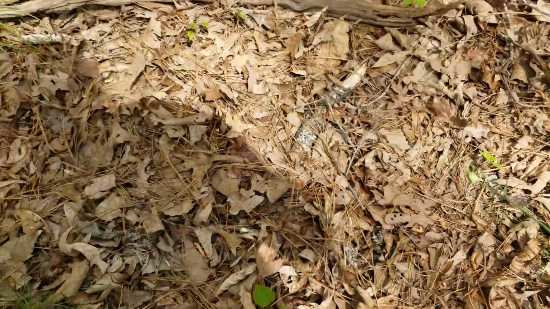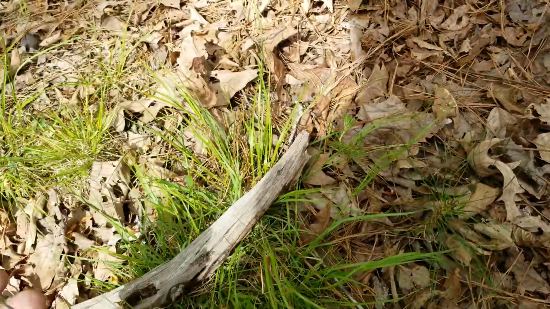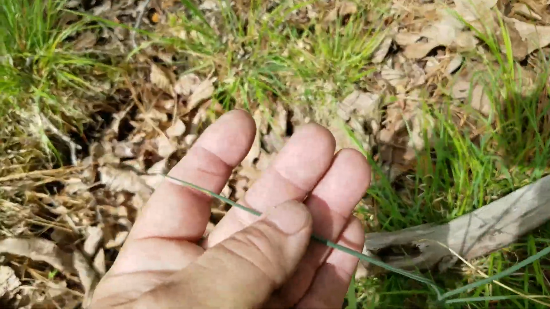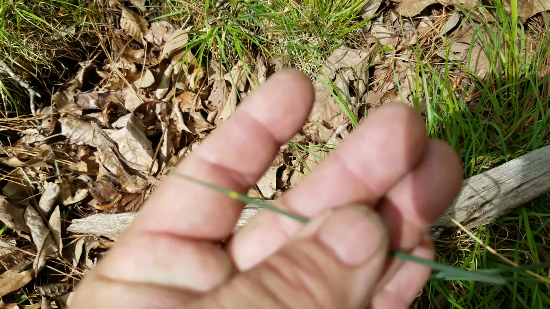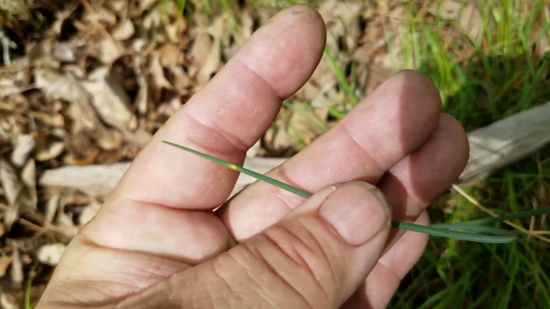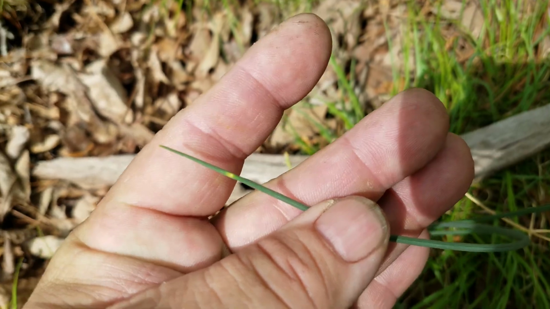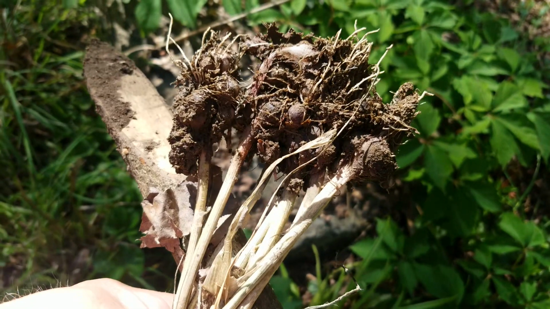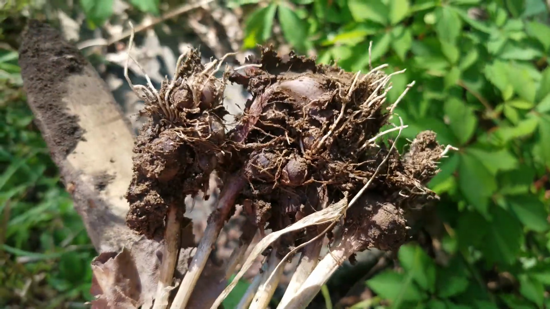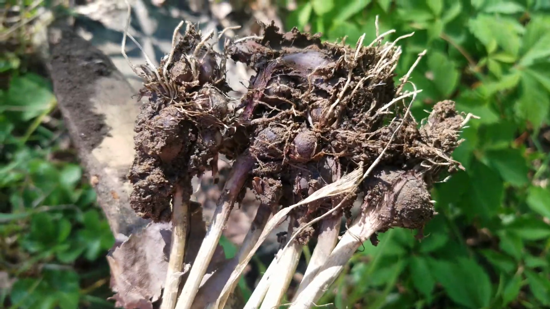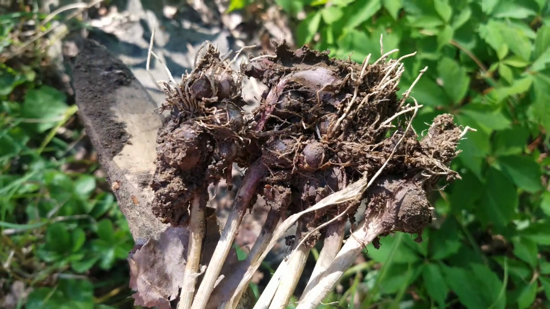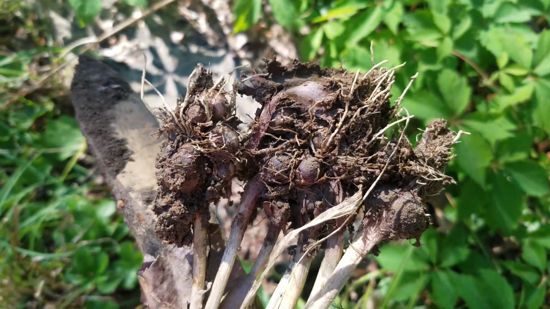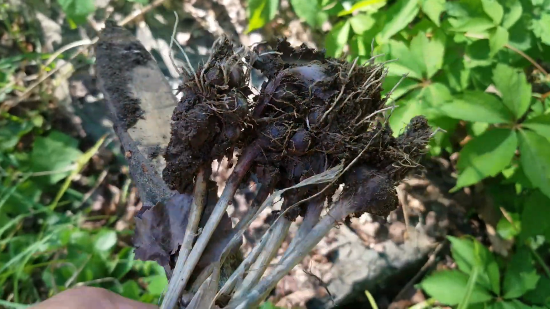Then over here we have a garlic plant, and you can see here how the scape has just barely begun to develop at the tip of the shaft. If you dig up the garlic, you can see in the dirt the cloves developing from seeds from other garlic plants.